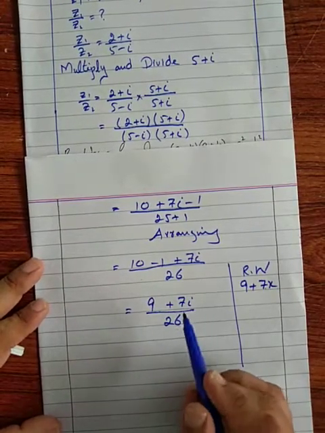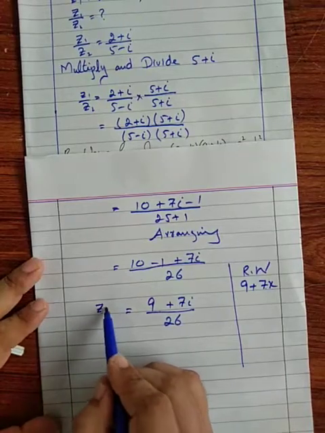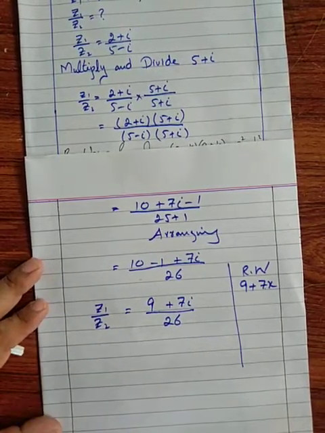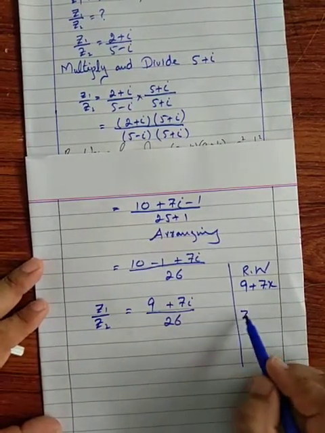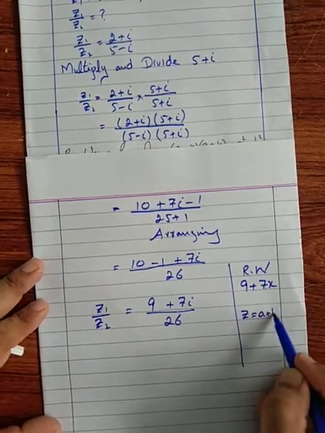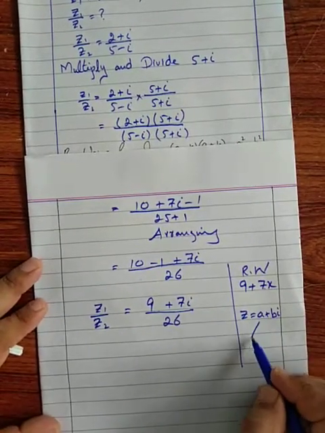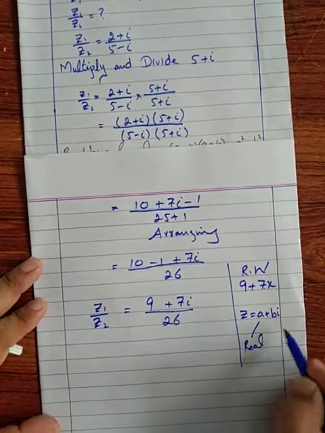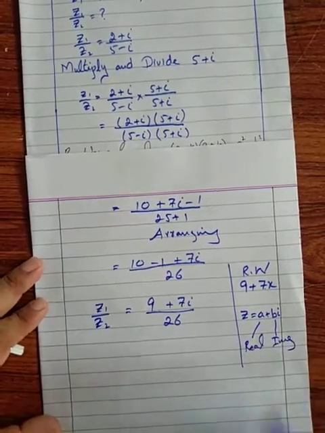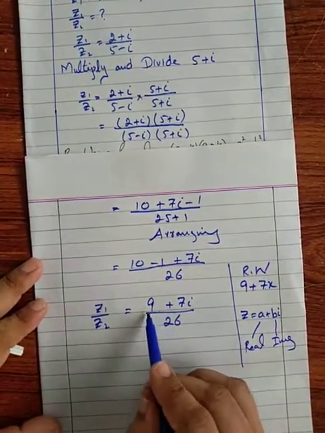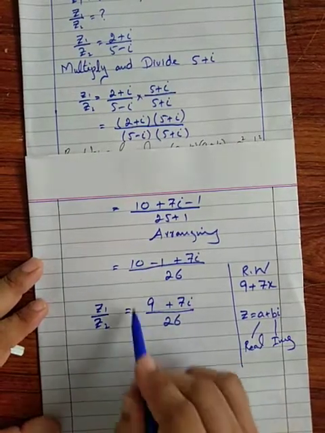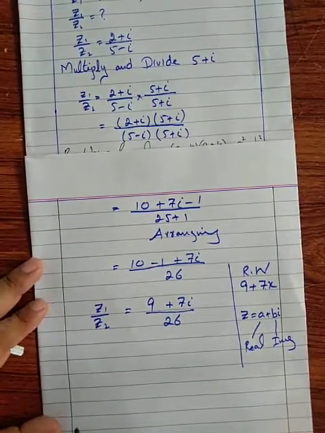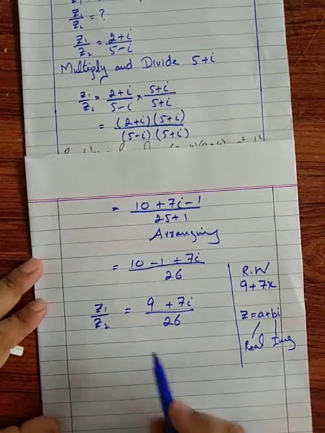So actually we have this number in the form of a complex number. A complex number we generally denote in the form a plus b iota. It means the real part will be separate and the imaginary part will be separate. So here this line shows that it's one term, one number. So here we need to separate these two numbers.